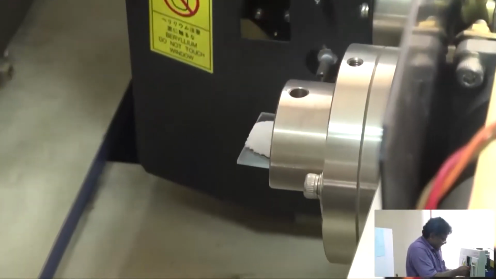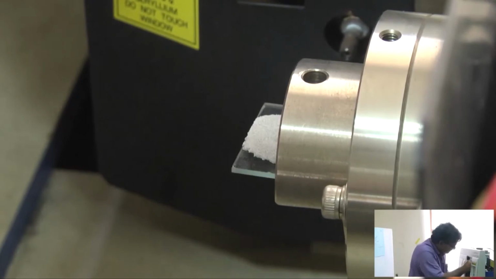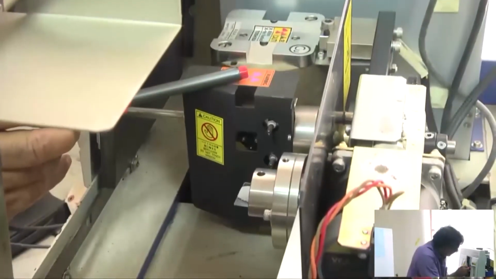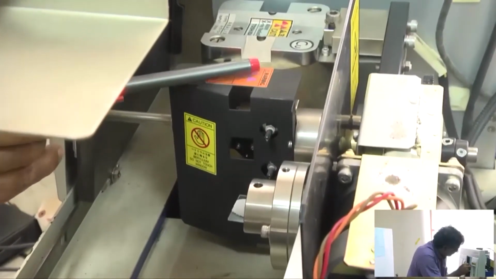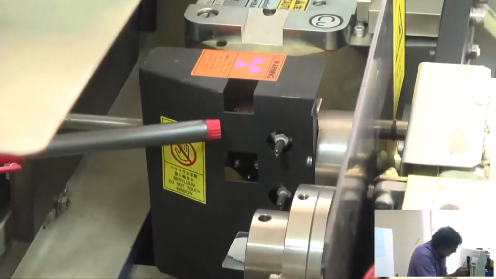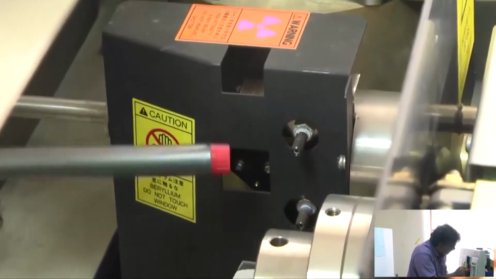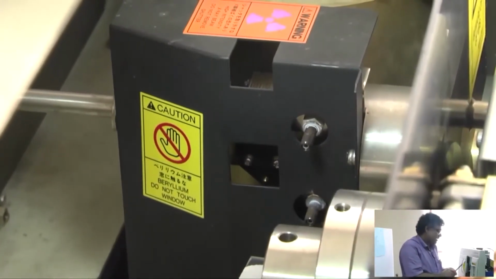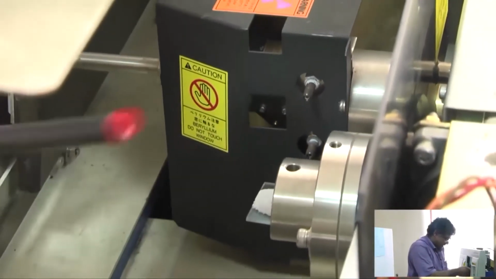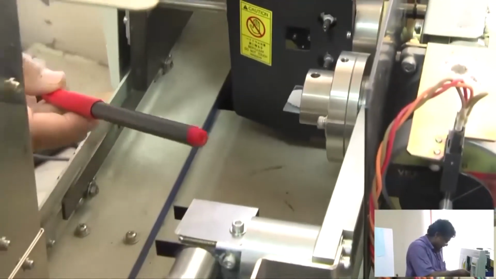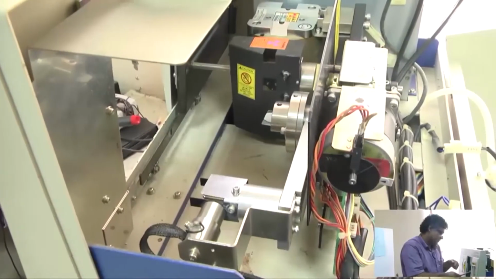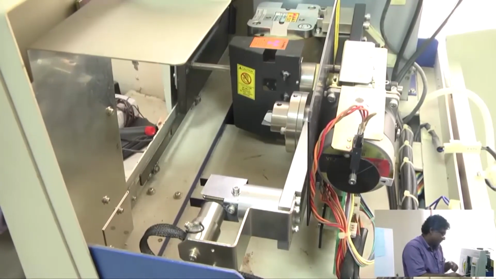Now, this is the X-ray source. There is a filter inside, you cannot see. So, this filtered X-ray, K alpha, from the copper target, will come and fall on the sample, and the detector will start rotating with some particular step.